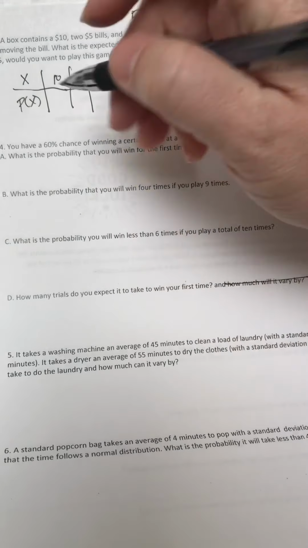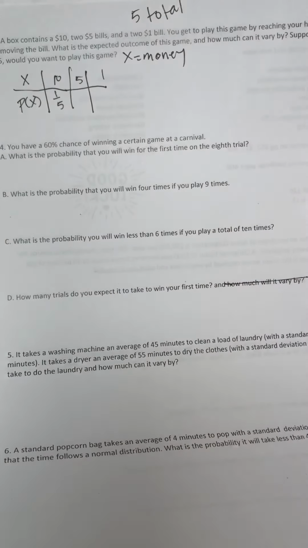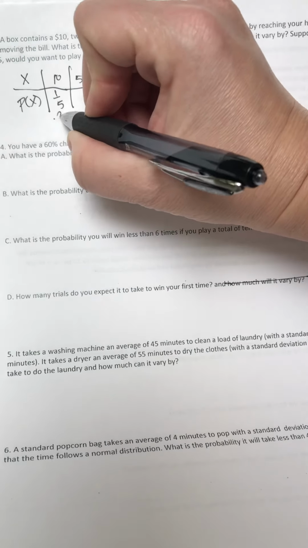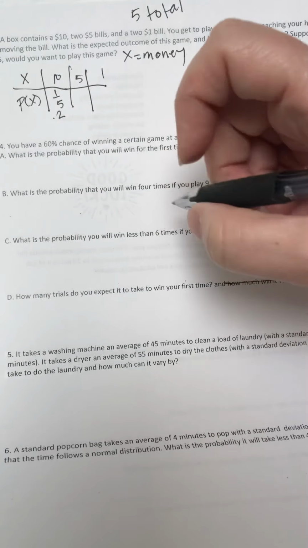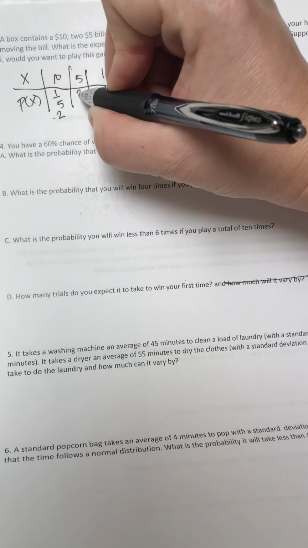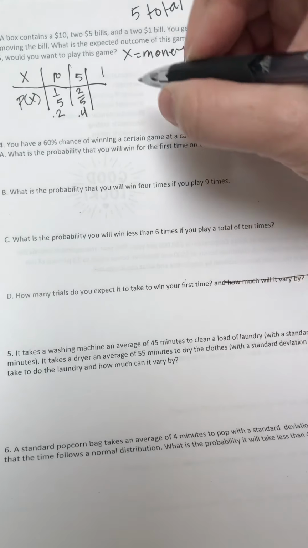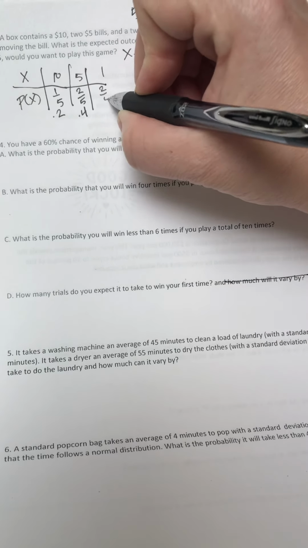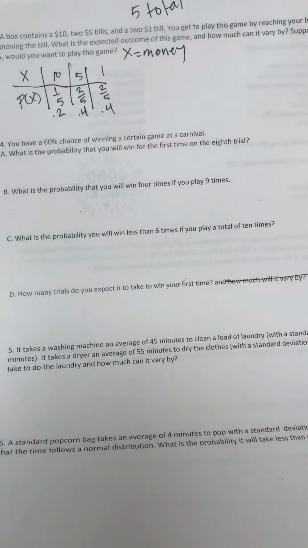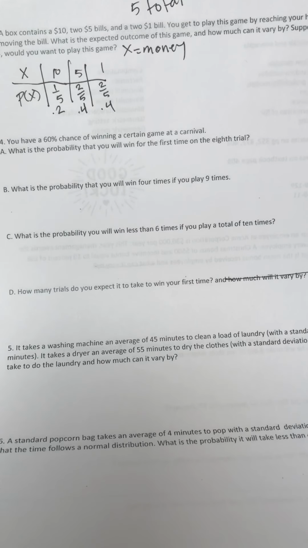So for the $10 bill, there's a 1/5 chance of that happening, or 0.2. The $5 bill, there's 2 of those, so there's a 2/5 chance of that happening, or 0.4. And then this one is also 2/5, or 0.4. All right?